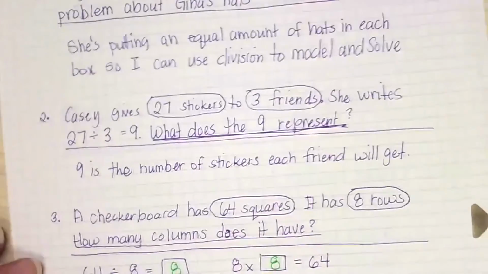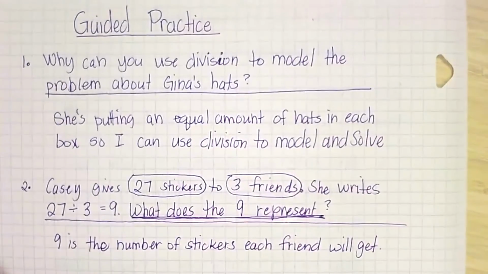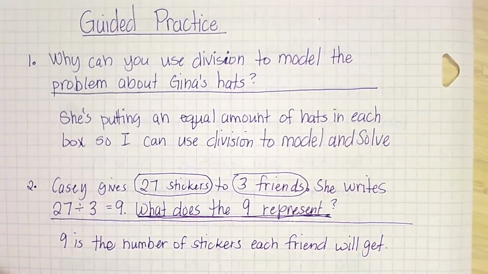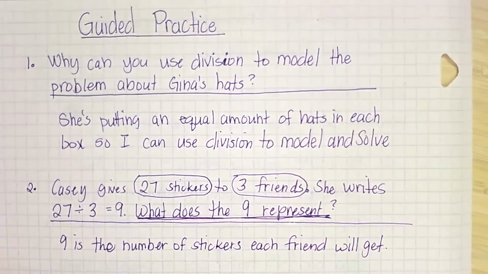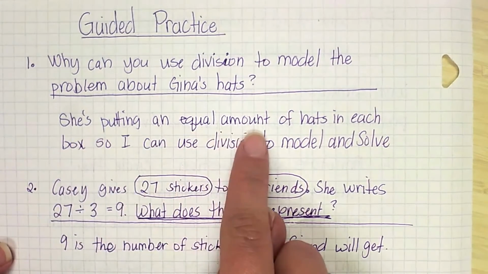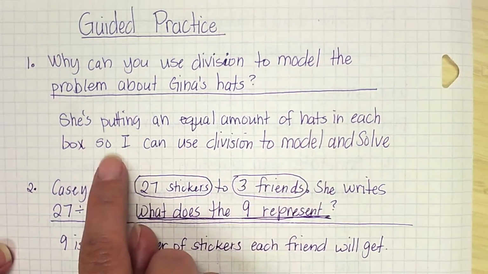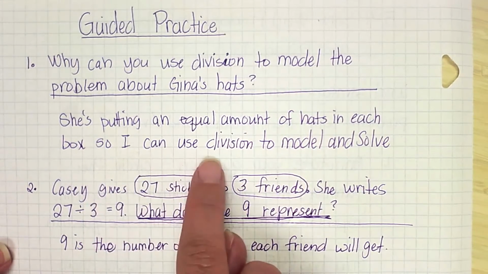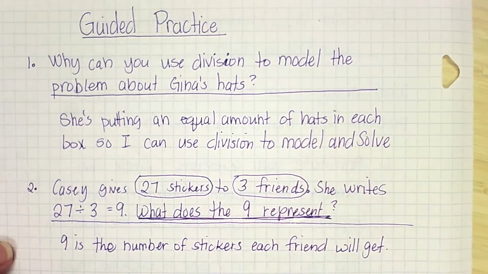Let's take a look at our guided practice questions for this lesson. Why can you use division to model the problem about Gina's hats? Well, we can use division because she's putting equal groups, equal amounts of hats in each box. And I know that when I use division, I have to use equal groups. So I can use division to model and solve this question.